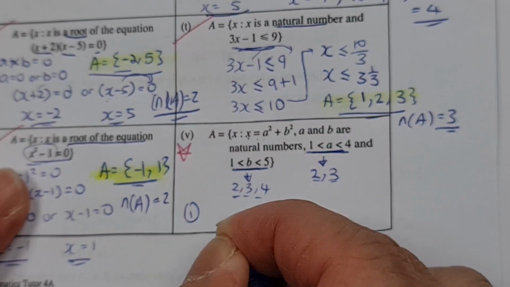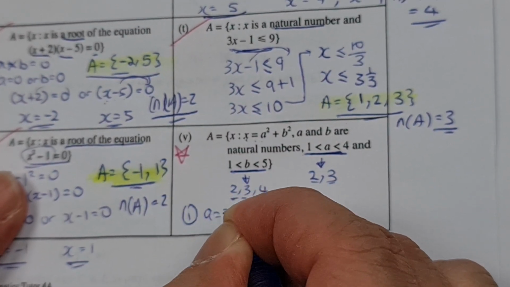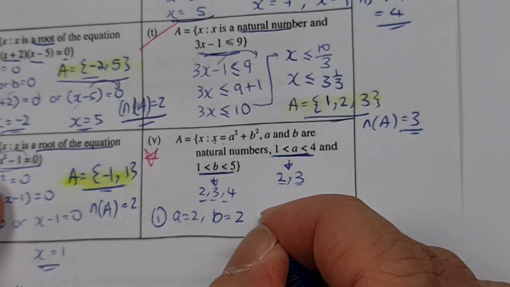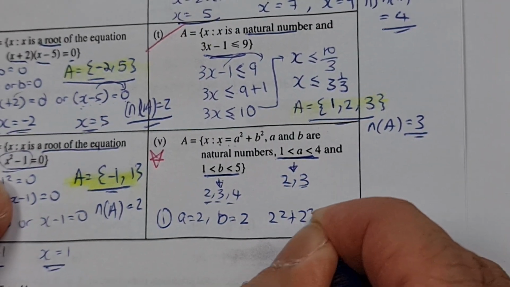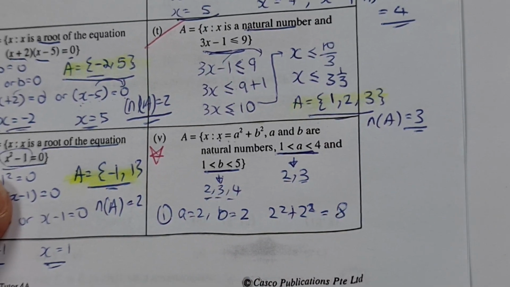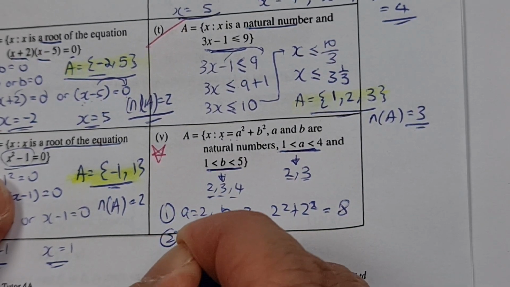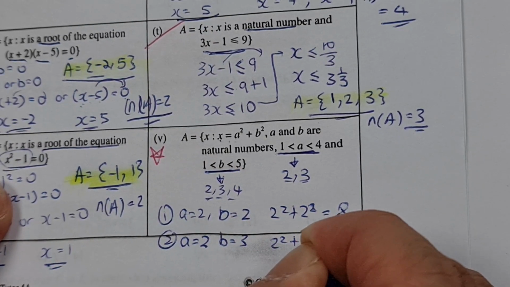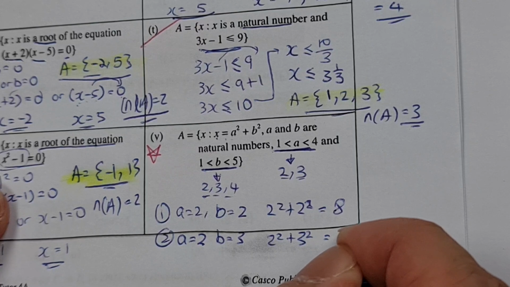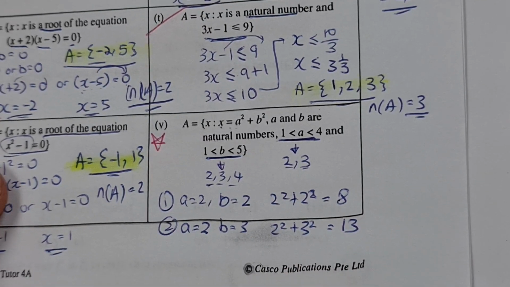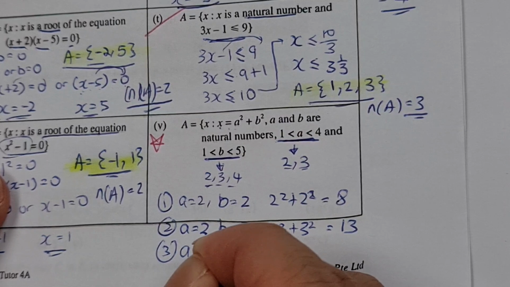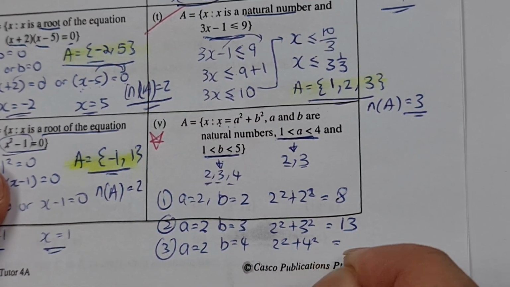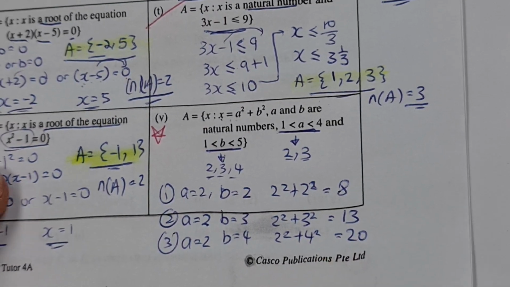So first number, I use A equals to 2, B equals to 2. Therefore it will be 2 square plus 2 square, which is equals to 8. Second possibility, A equals to 2, but B equals to 3. So it's 2 square plus 3 square, which is 4 plus 9 is 13. The third scenario is when A equals to 2 still, but B equals to 4. So it's 2 square plus 4 square. Thank you, 20.